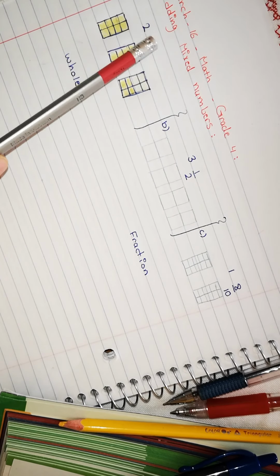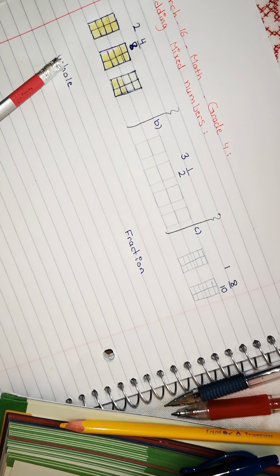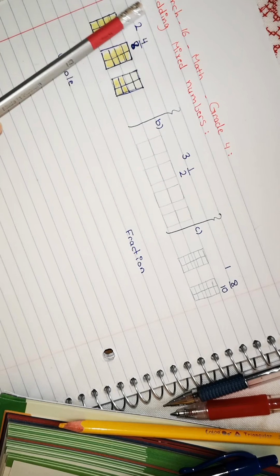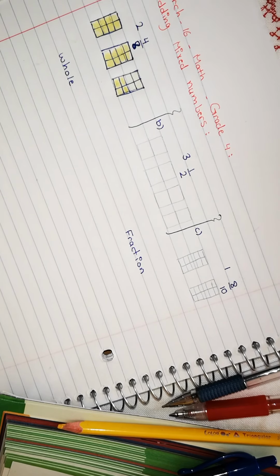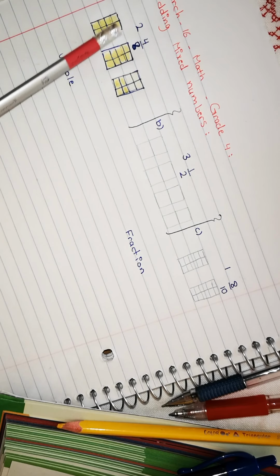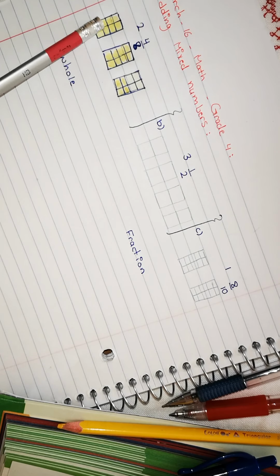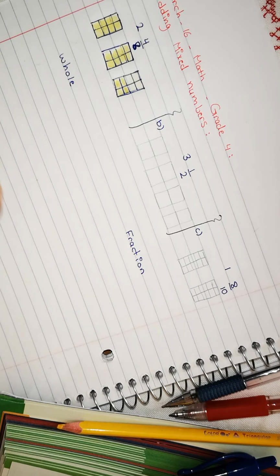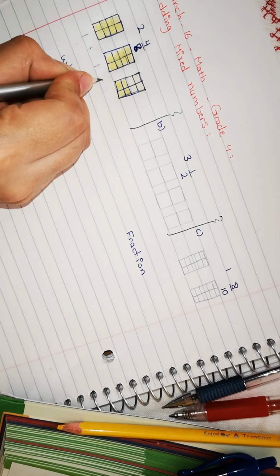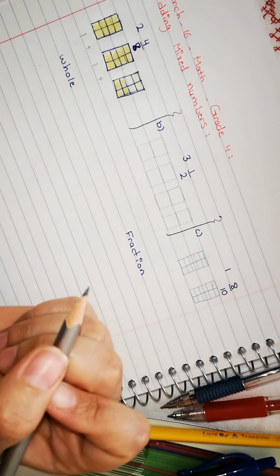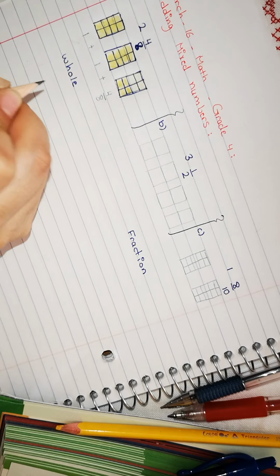You can notice that a mixed number is made up of two parts. The first part is a whole, a full number, a whole digit. The second part is a fraction, parts of a whole. If you want to represent this mixed number as a model, we can see that we have two wholes, 1, 2, plus the part of the fraction, which is here 4 over 8.